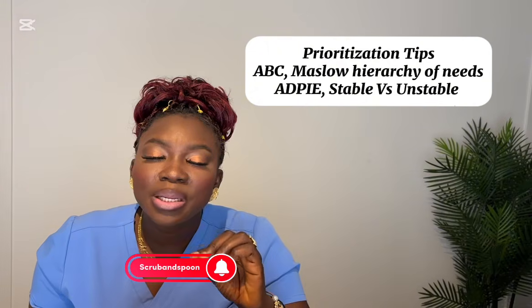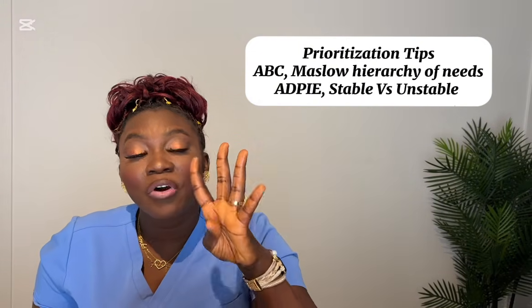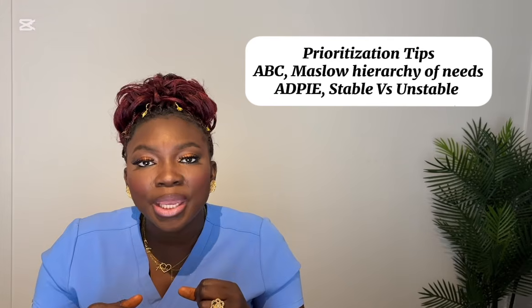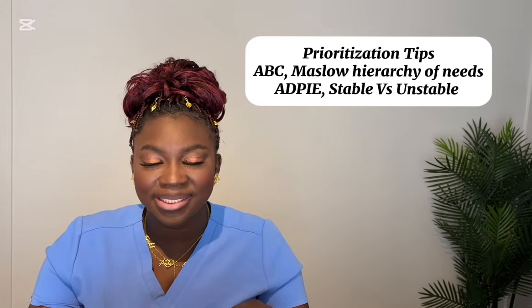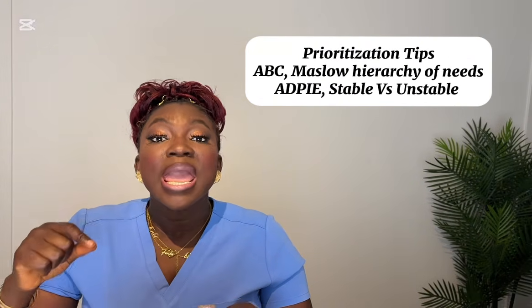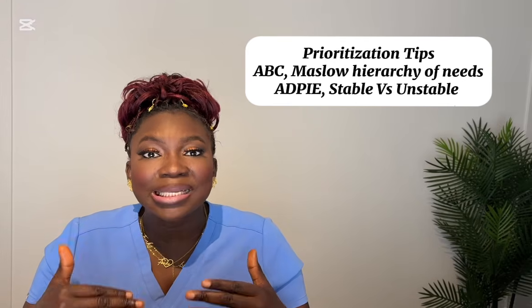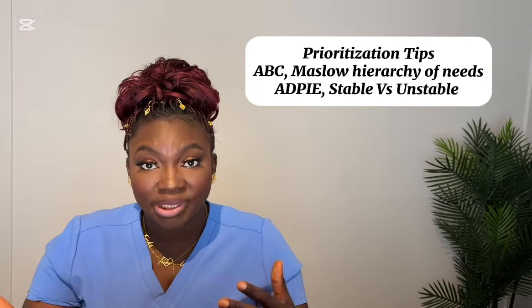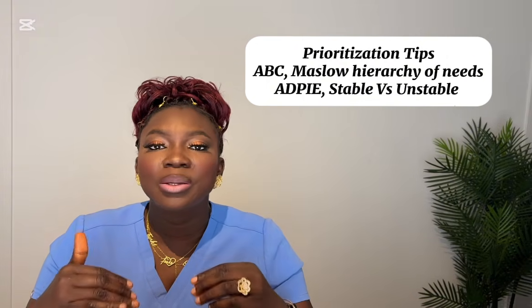Now, when we are talking about prioritization, let's say you have 4 patients, you want to assess which of these patients needs immediate intervention. Because if I do not intervene, it might lead to death for them, or their condition might get worse. Who needs immediate saving? That's when you're talking about prioritization.